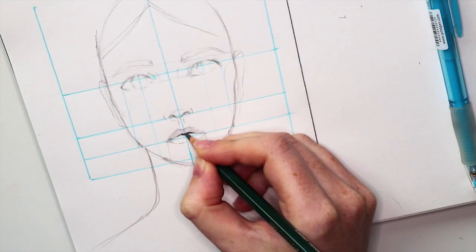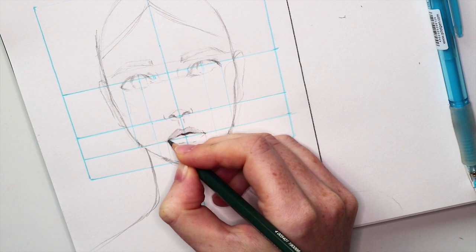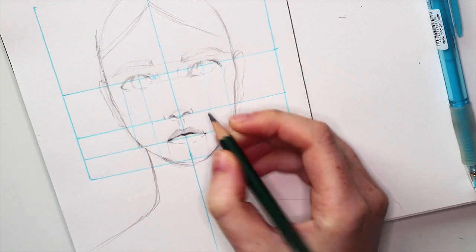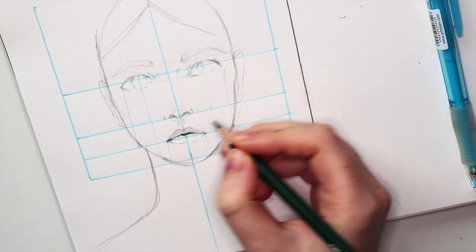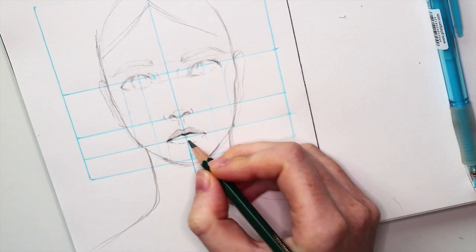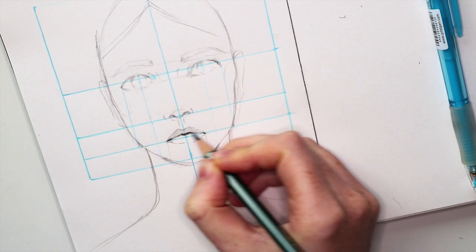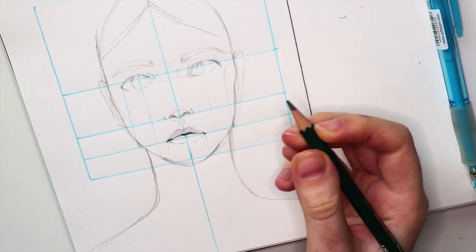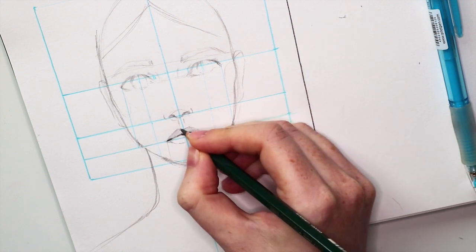For adding shadows, I can just give you some tips. I found it really helpful that the middle of the mouth, so this line here, is the darkest, and the upper lip is always a bit dark too.